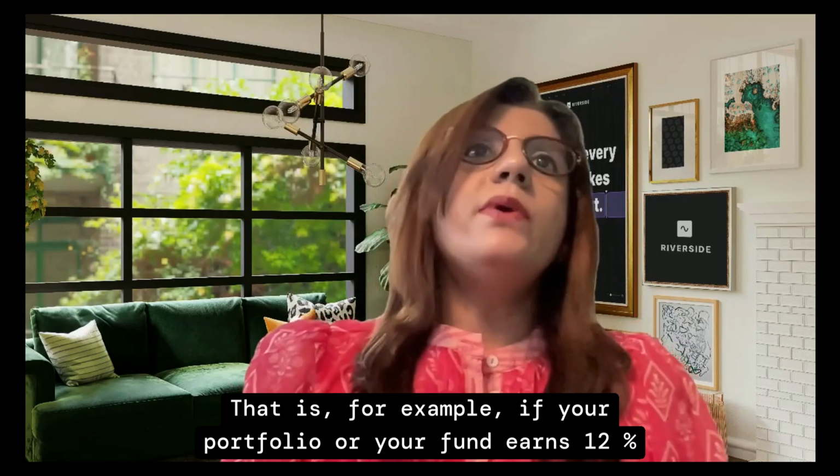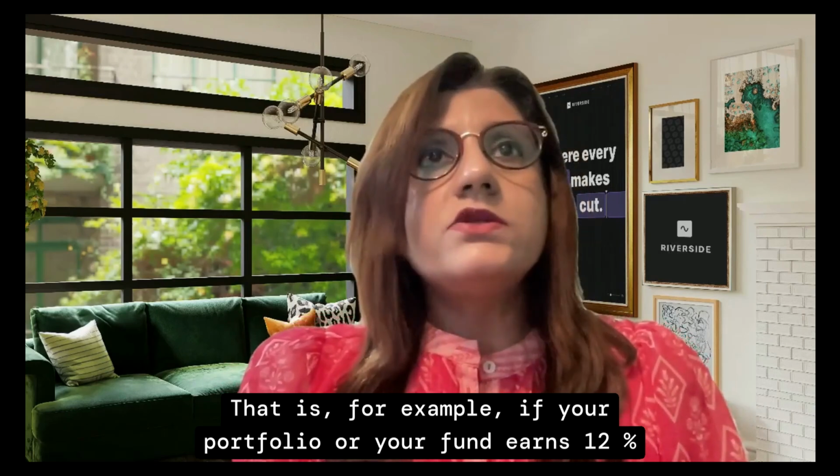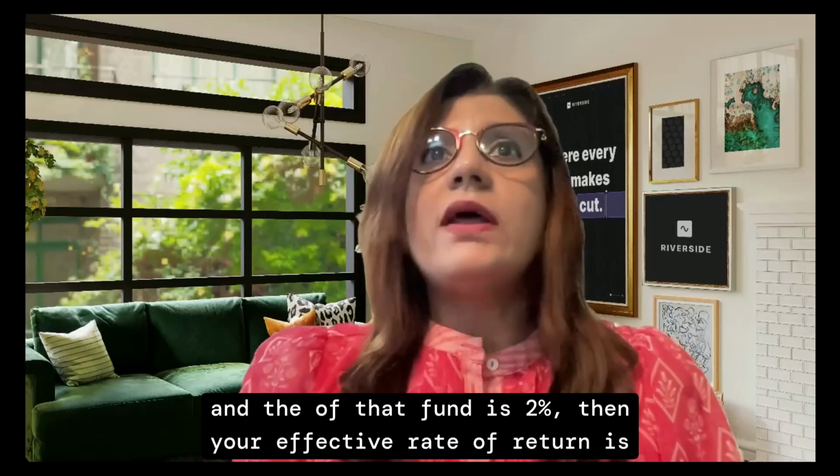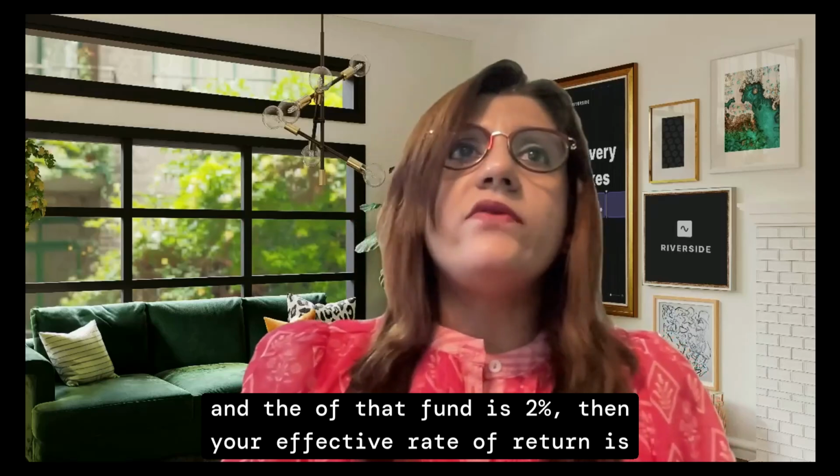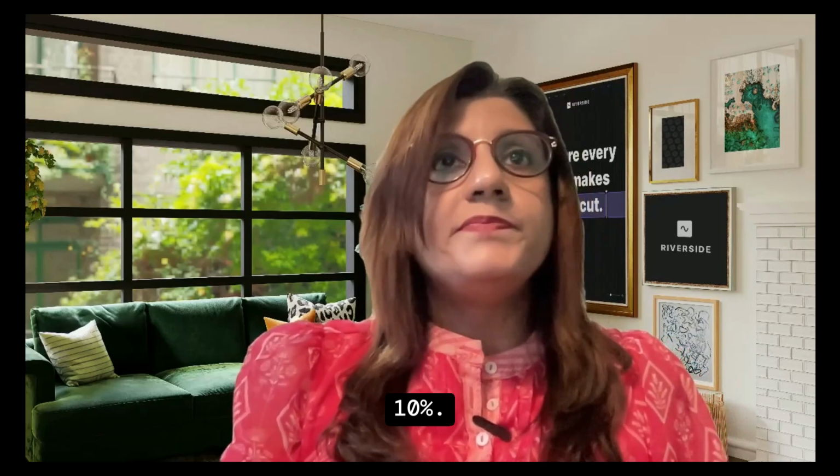It is small on paper, but quite powerful over time. That is, for example, if your portfolio or your fund earns 12%, and the TER of that fund is 2%, then your effective rate of return is 10%.